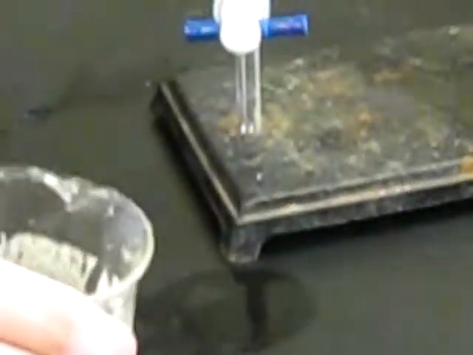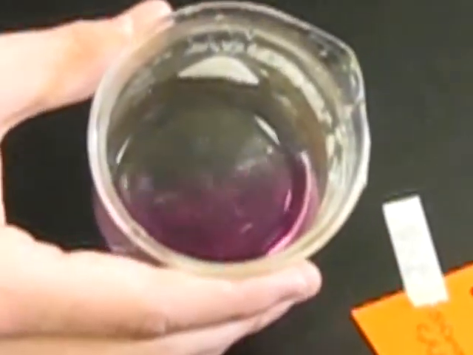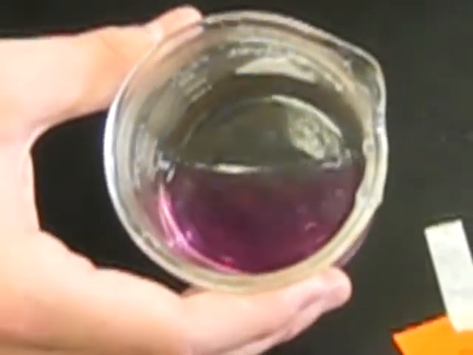This process can take a little while. You want to be careful that you don't add too much base, that way we get an accurate reading at the end. There's like a drop right there. Oh wow. Okay, so the color started to hang around. It looks like we got about the color that we needed right at the start there.